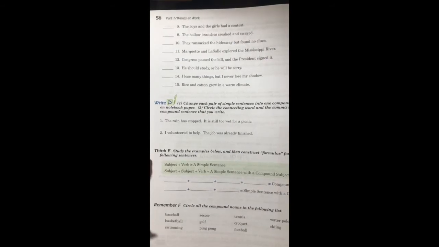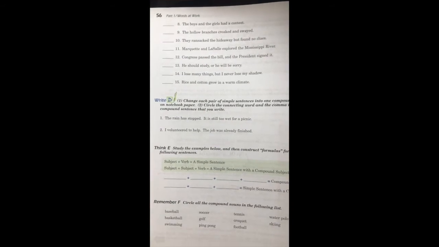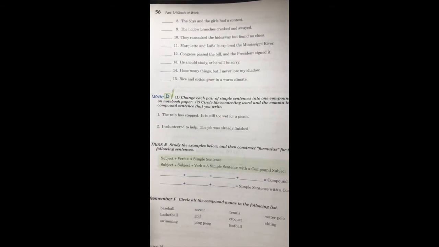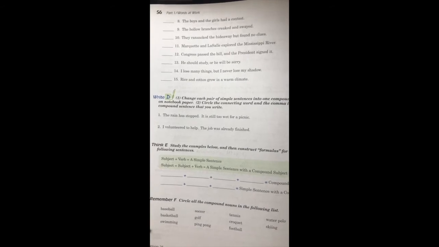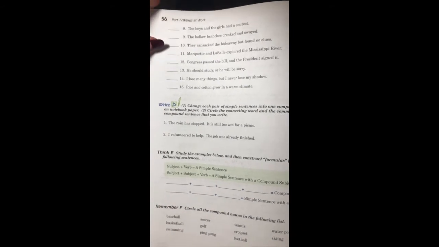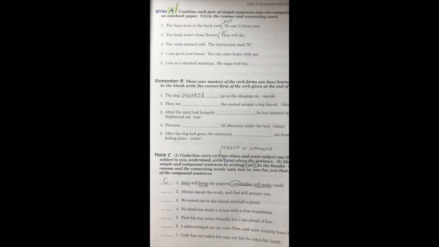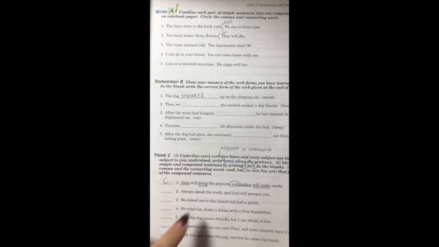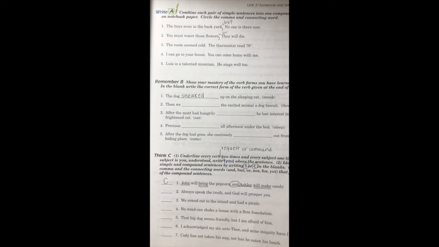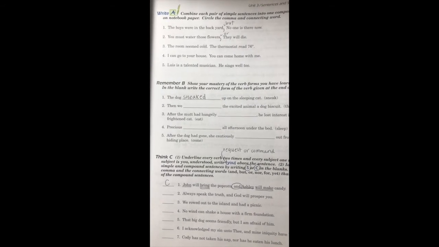And here for our language arts assignment, we are not learning a new concept. We're just continuing from page 55. So this is Think C. You're going to continue on with Think C with these directions, underlining the verbs twice, the subject once, and then writing whether or not the sentence is simple or compound.